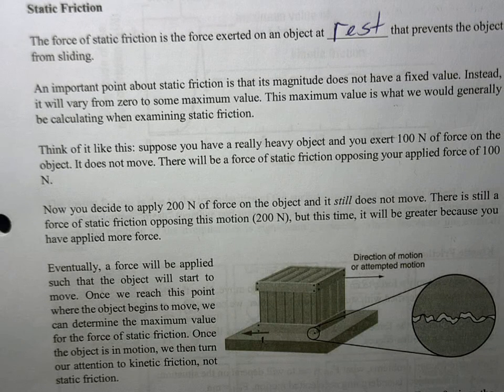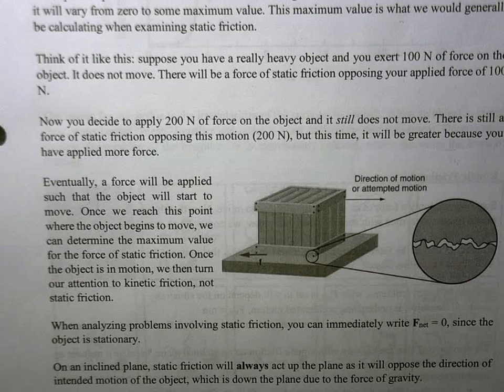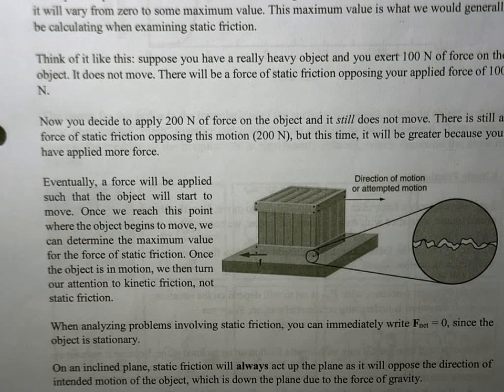So what we're really going to be looking at when we talk about static friction is more the cases of the maximum value of static friction. So we're going to be looking at that case, like how much force can be applied just before the object starts to move. So you don't have to worry too much about static friction having a non-fixed value, but it's just something I wanted to point out.